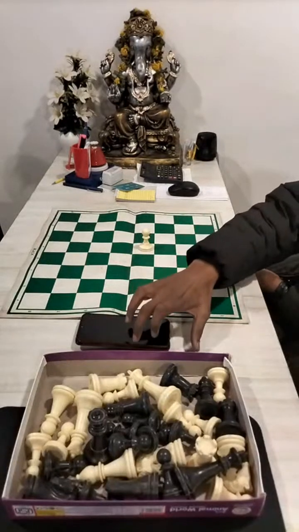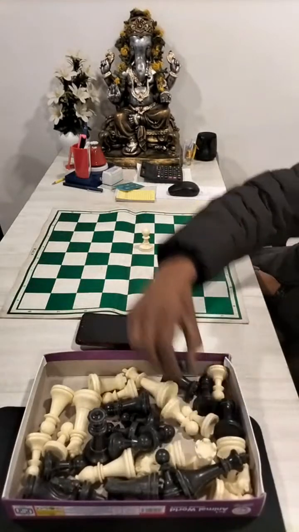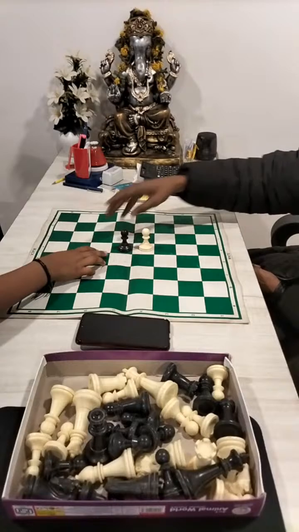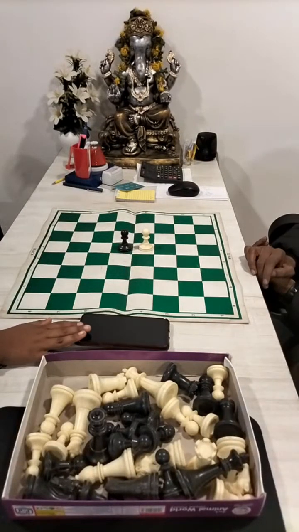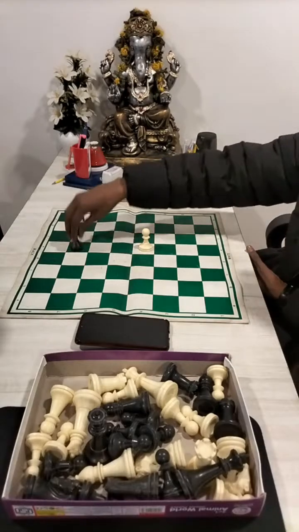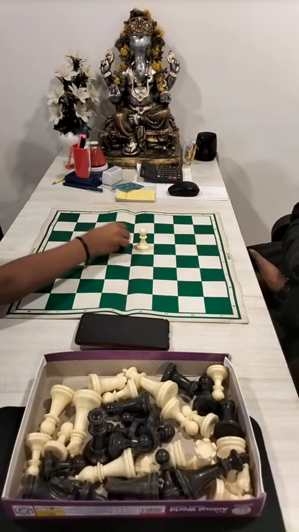Why do we have this option? As soon as we move, we will press here. Now you have made a move, for example from here to here. Now you have to press the clock. That is very important. Now I made the move. Press the clock.